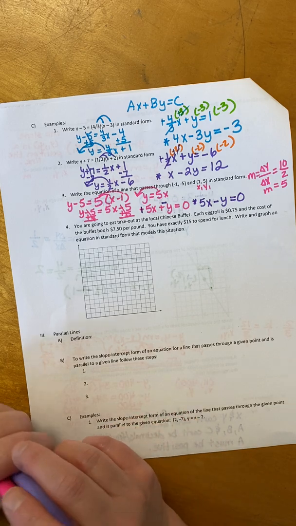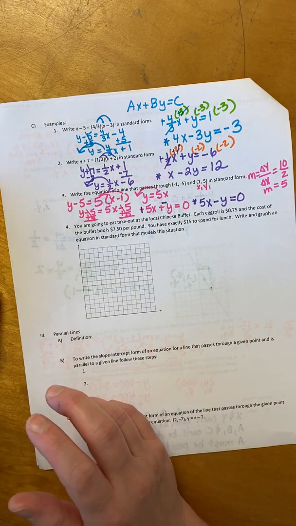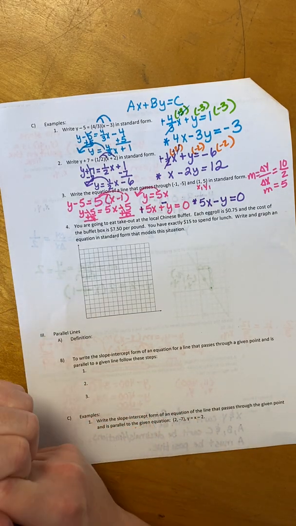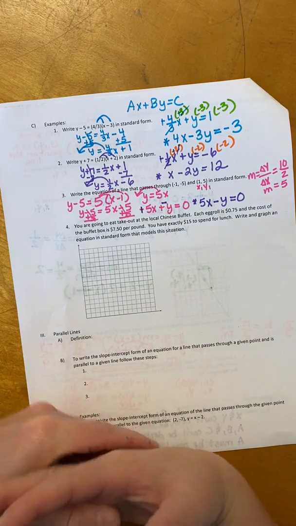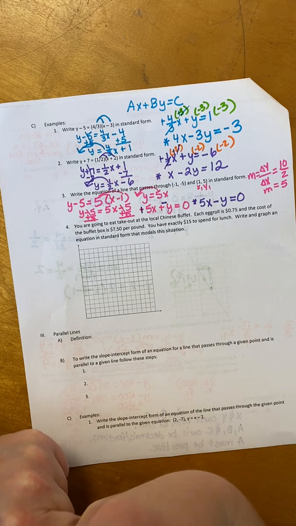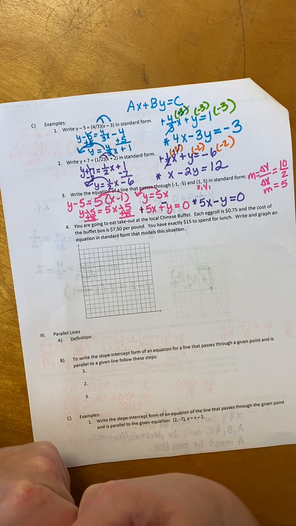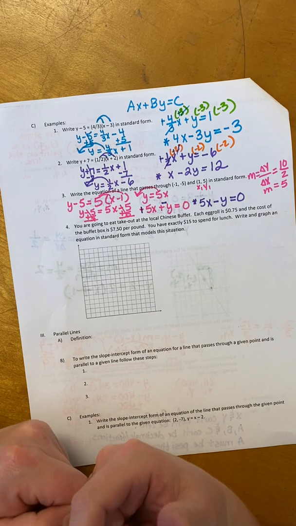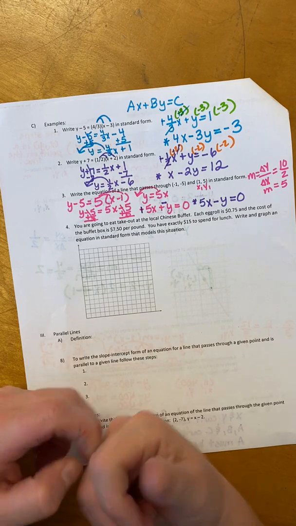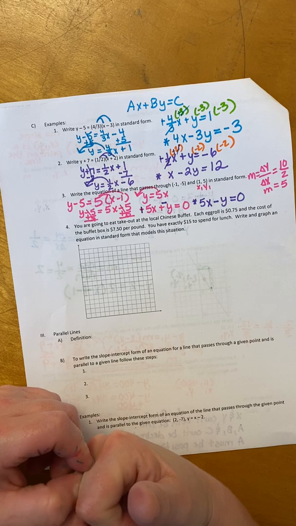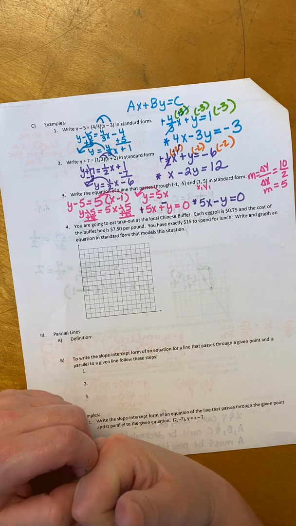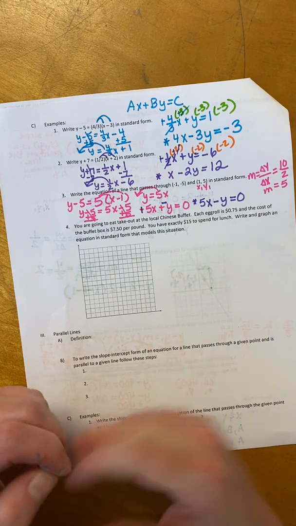All right, let's look at the next one. You are going to eat takeout at the local Chinese buffet. Sounds pretty good. Each egg roll is 75 cents and the cost of the buffet box is $7.50 per pound. You have exactly $15 to spend for lunch. Write and graph an equation in standard form that models this situation.